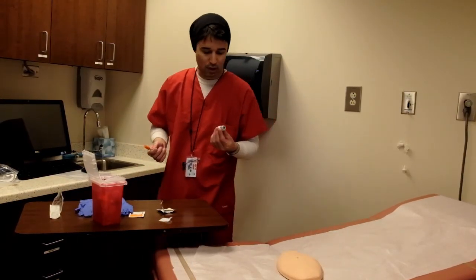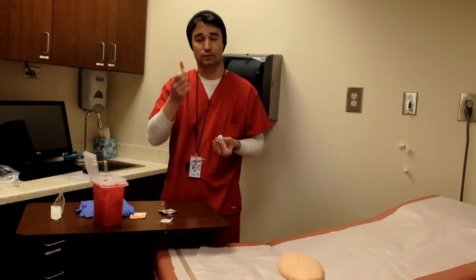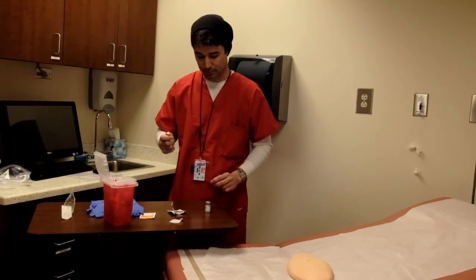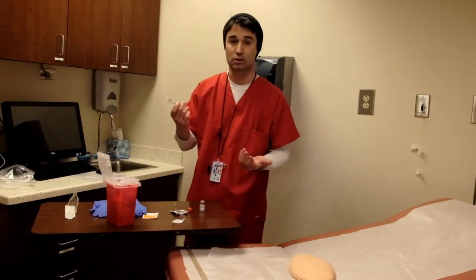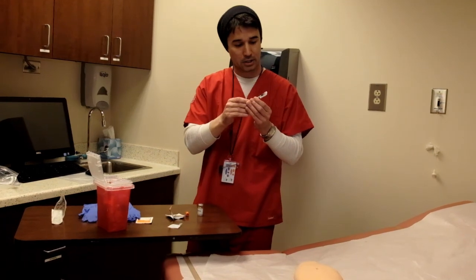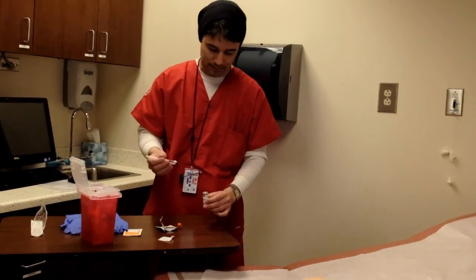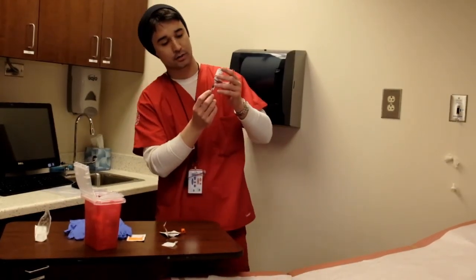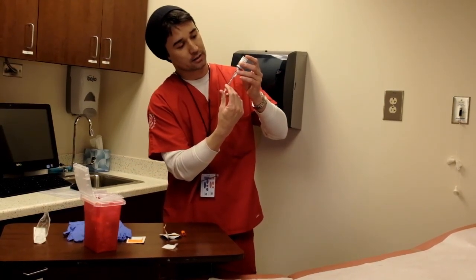Now, the thing with drawing medication from a vial is that we need to get positive air pressure inside this vial so that it will go correctly into the syringe. And there's a way that we do that. Let's say that I had to draw 20 cc's. What I would do is draw the plunger back to 20. Now I'll put the needle in, and I push that air into the vial.